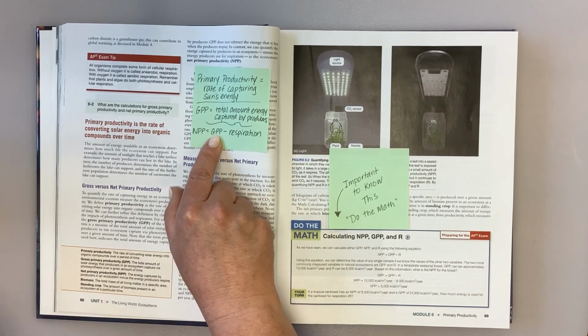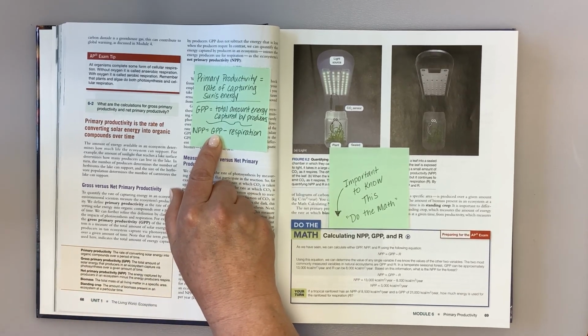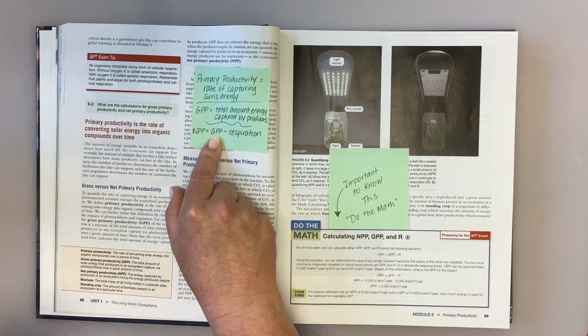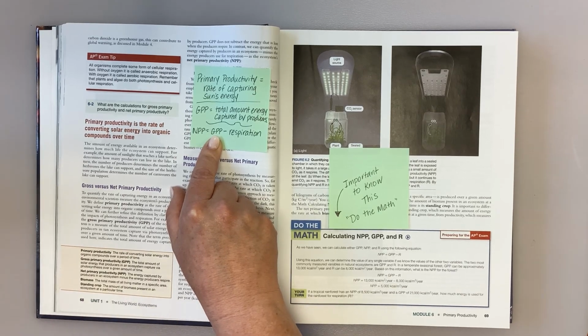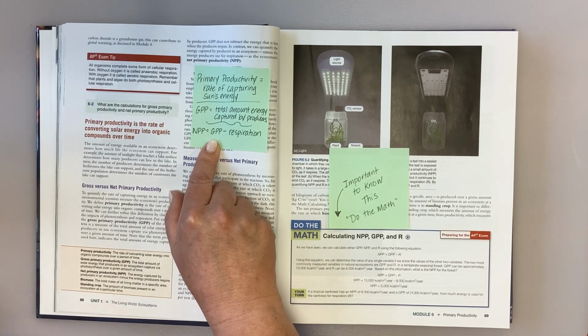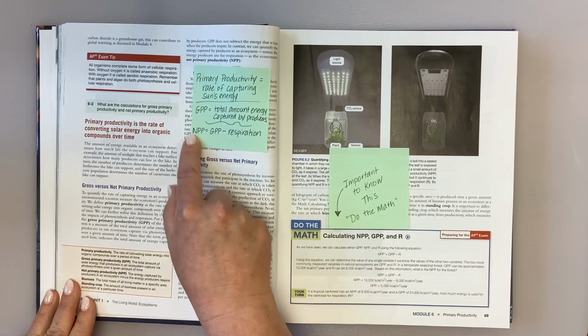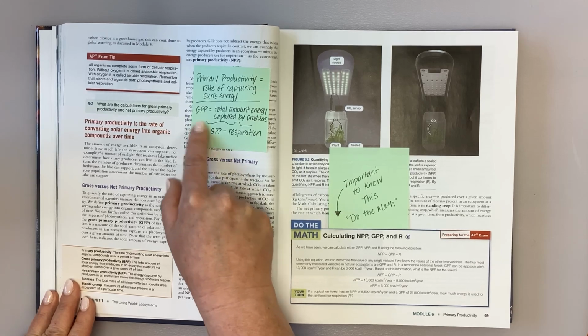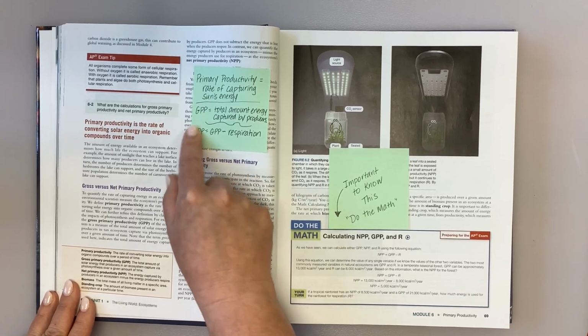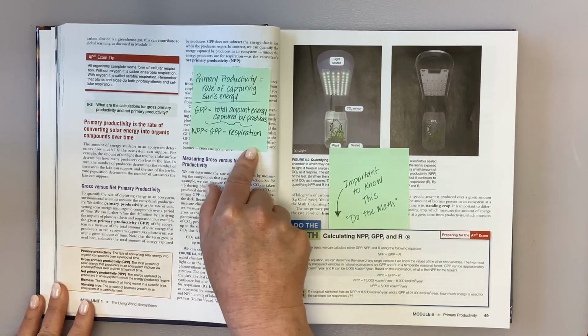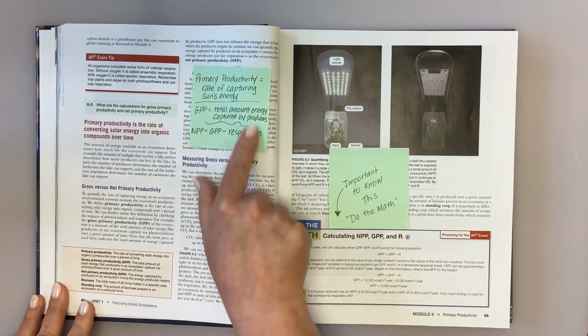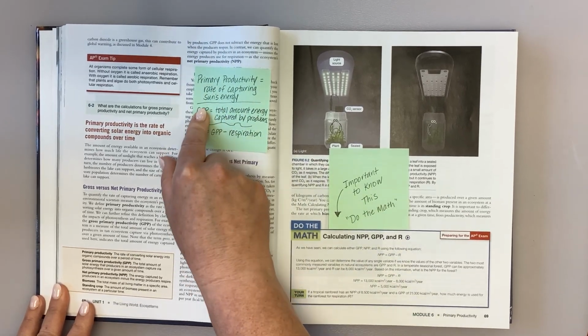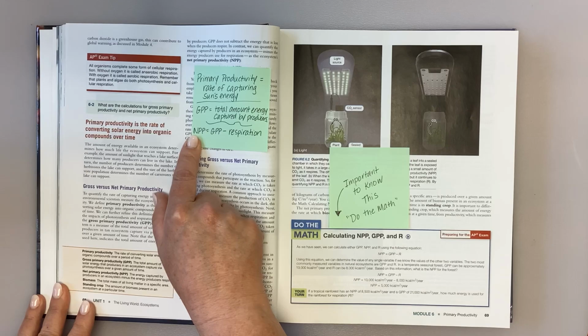On top of my gross pay, I have different things taken out. Insurance, taxes. You all deal with taxes. Social Security comes out of your paychecks. So various things come out, and what you're left with is what the bank calls your net pay. Your net pay is substantially less than your gross pay. That's a good way to remember gross primary productivity and net primary productivity.